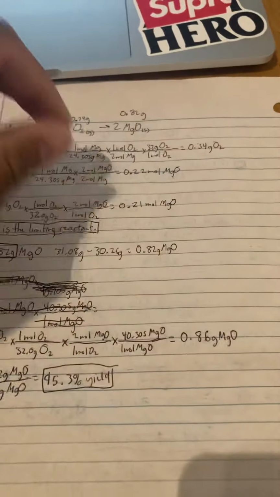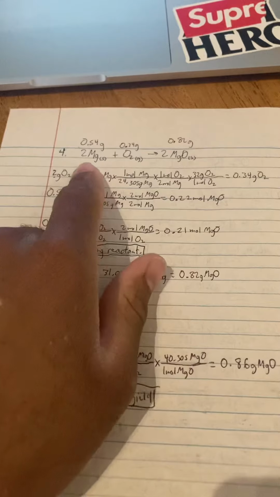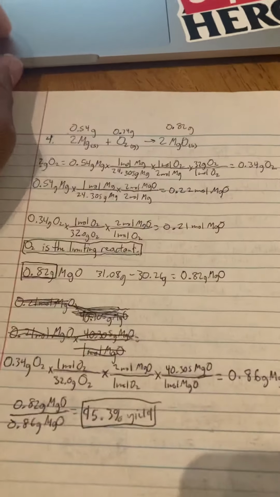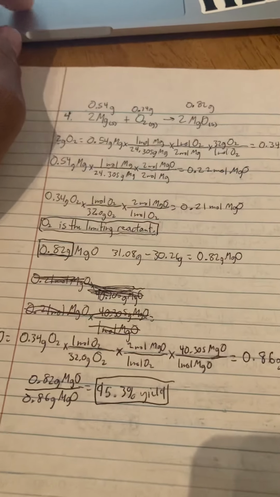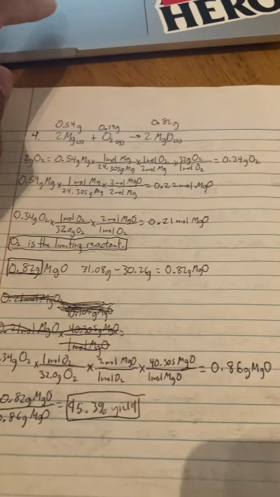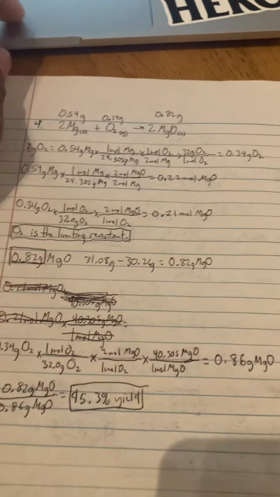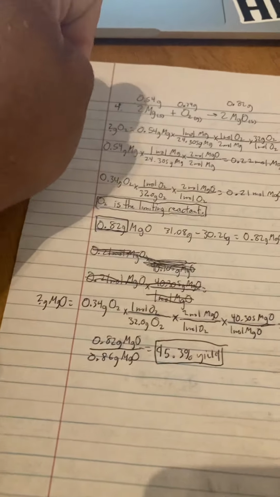Question number 4. So I wrote out the equation right there, and it's asking for the limiting reactant, the mass of the product produced in the experiment, and what is the percent yield of the reaction.